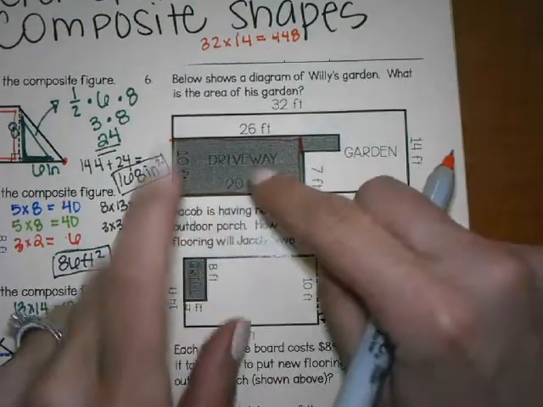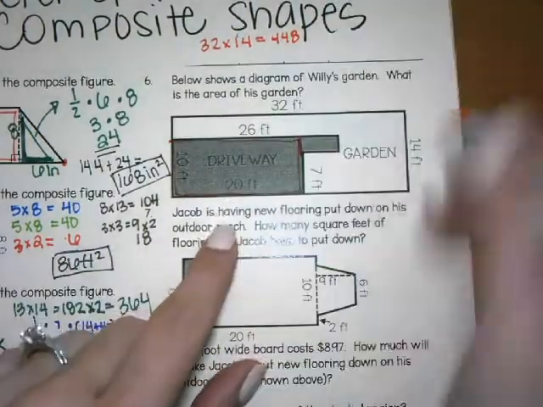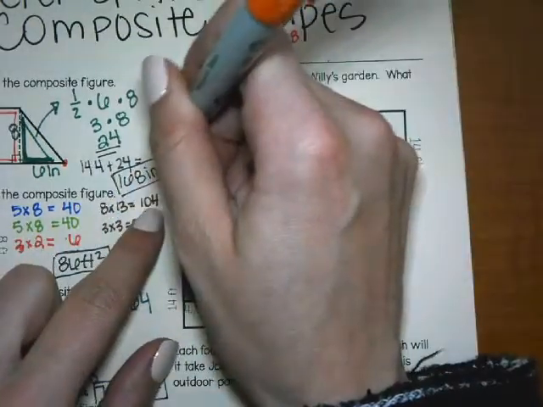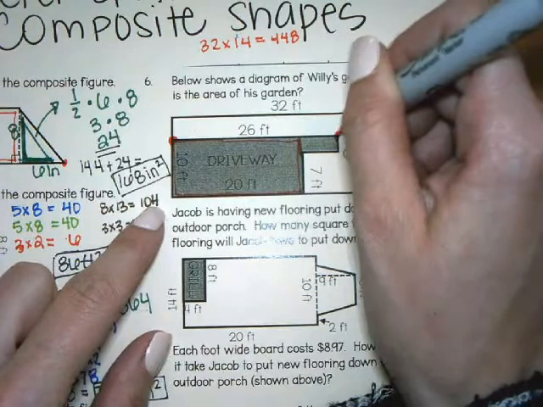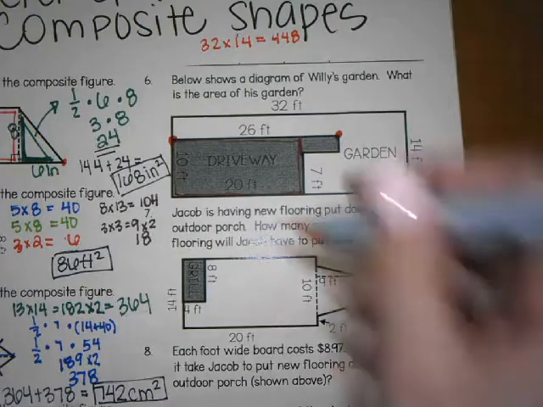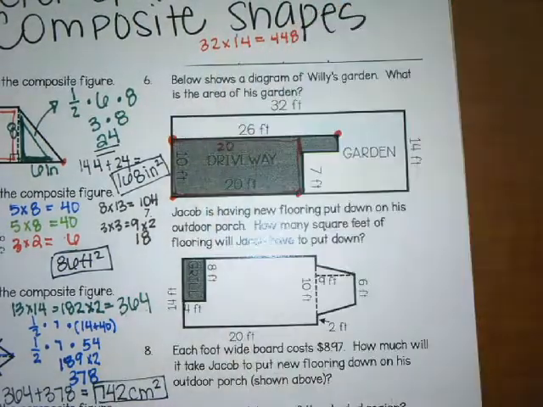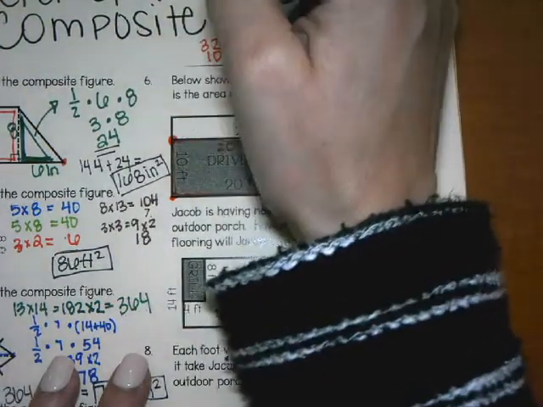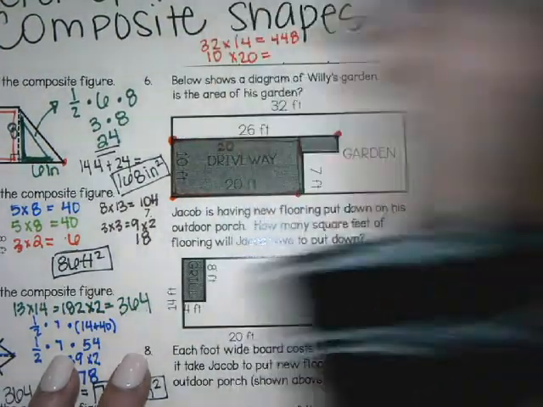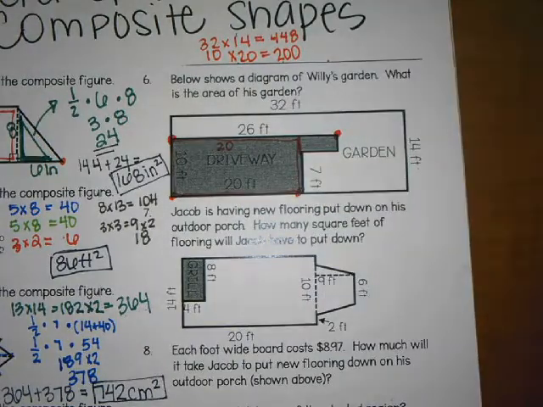10 times 20 or 10 times 26? 10 times 20. Because 26 is the entire top line, so it goes all the way into that little rectangle. And I want just the big one. And so that is going to be the 20 feet. So what is 10 times 20, you guys? 200. Now what?